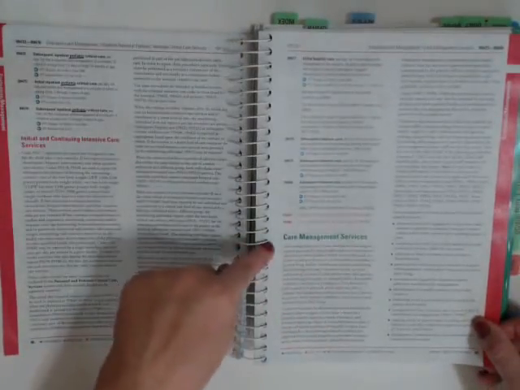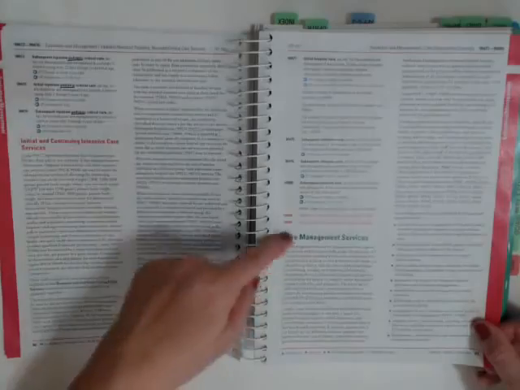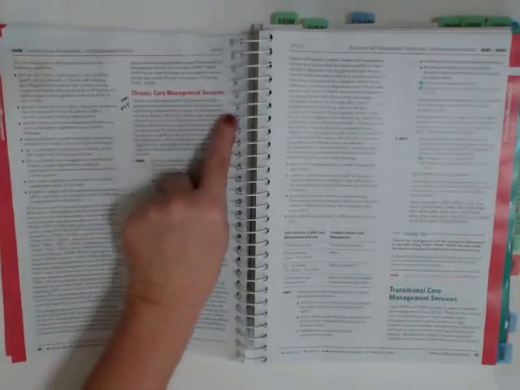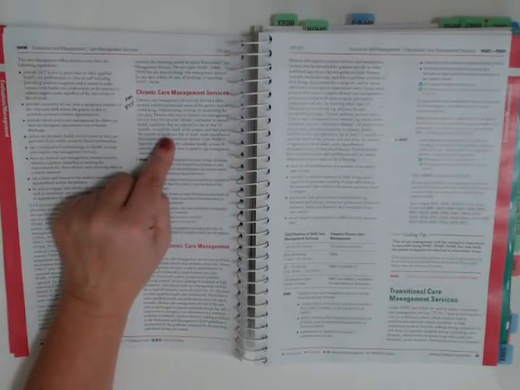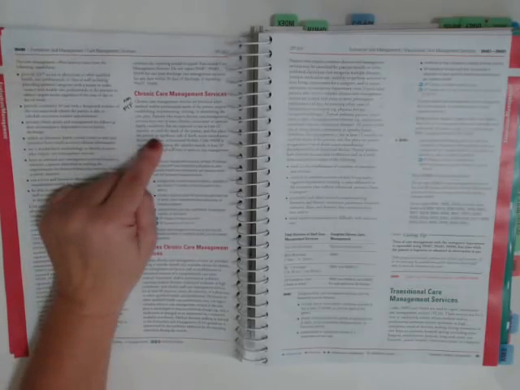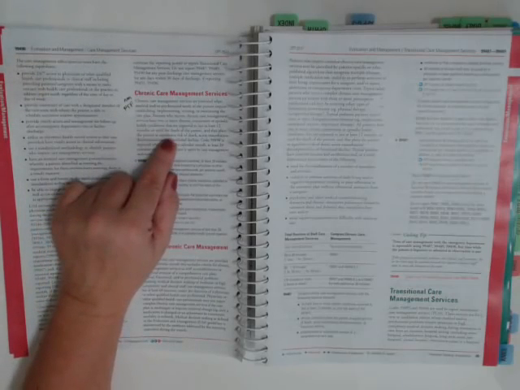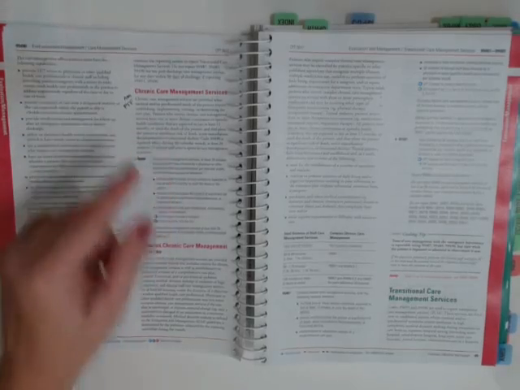Case management is green, so we're out of babies and out of peds. This is for anybody. We have chronic care management services. I have a note written here because your chronic care management services are kind of like a monthly service, and they can actually be done not face-to-face. There could be a designated care coordinator that does all of those, and then the doctor just signs off on it.